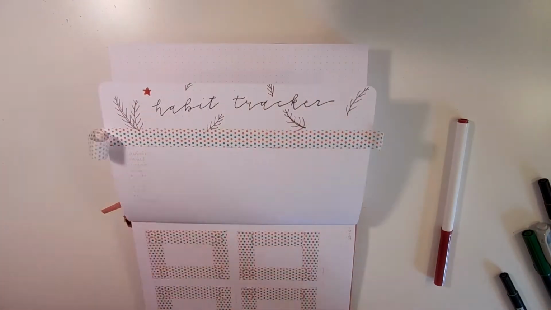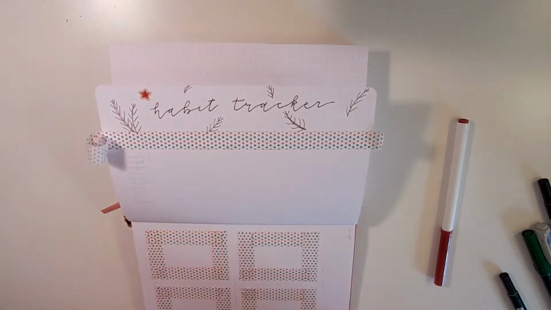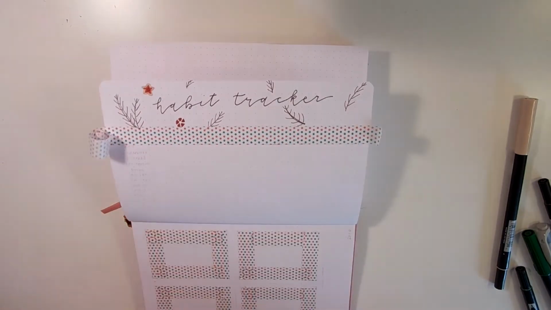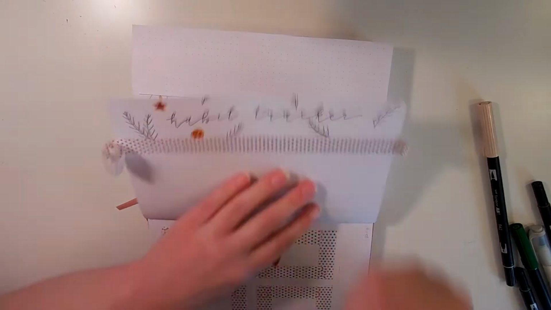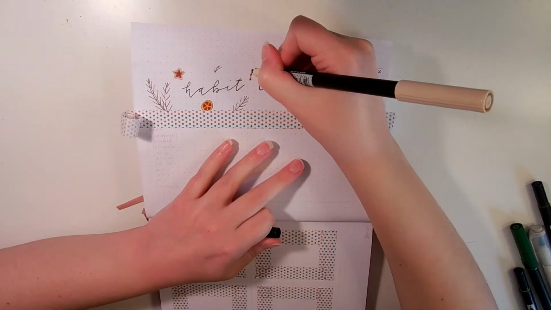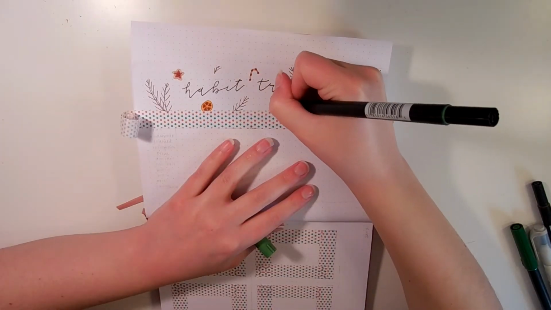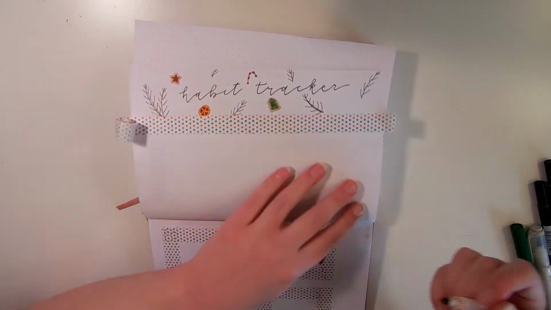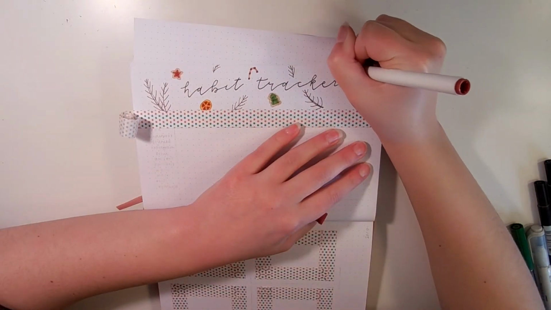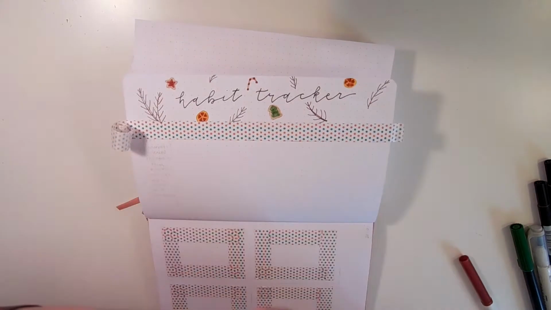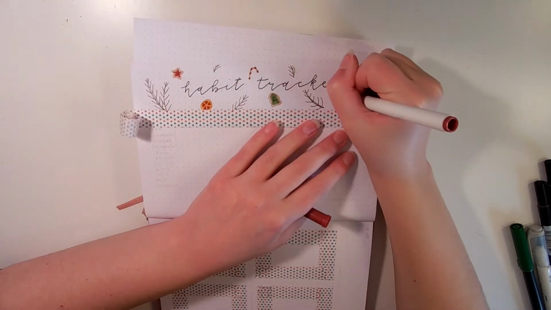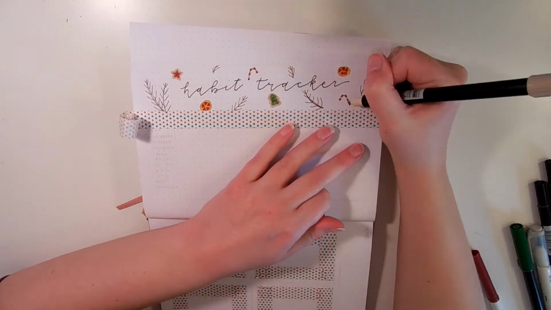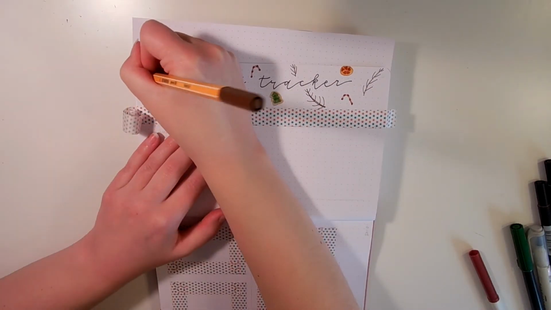But for the actual habit tracker, I'm doing the sideways thing where on the left hand side I'm going to have all the habits listed, and then across the bottom will be the days of the month, and I will just color in that box or mark it somehow to know which day I did each habit. I think once you actually see me draw the habit tracker, it'll make a lot more sense. I feel like I'm always really bad at describing what I'm drawing and what I'm doing, but once you actually see it, it'll make a lot more sense.